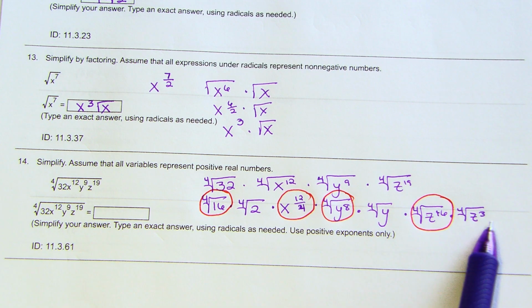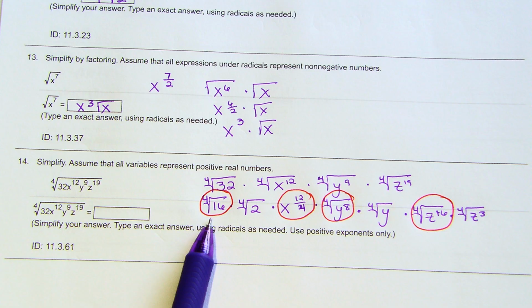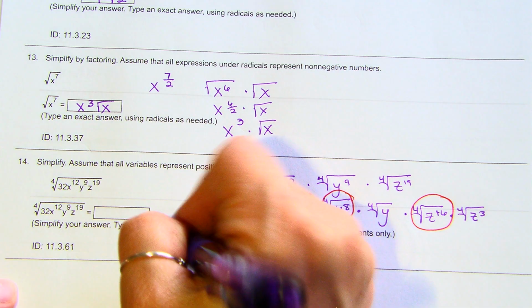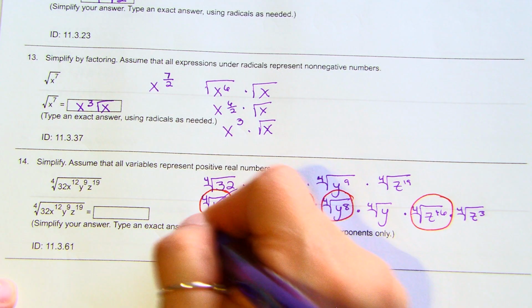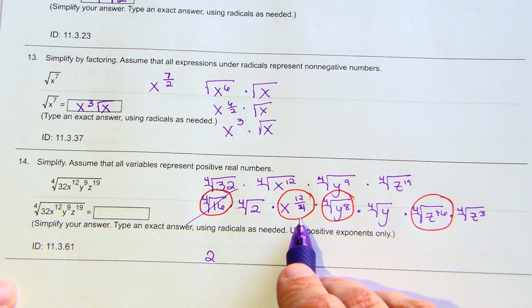The fourth root of 16, well, 16 is 2 to the 4th. So the fourth root of 16 is 2. So I dealt with this one. Then I go to the next circled thing. x to the 12 divided by 4, well, 12 divided by 4 is 3. That gives me x to the third. I've dealt with that one.